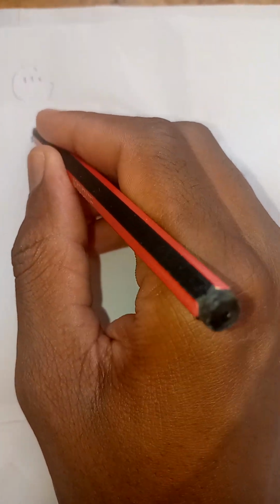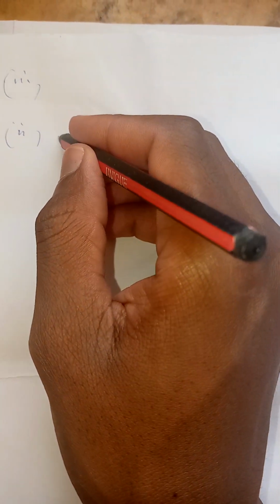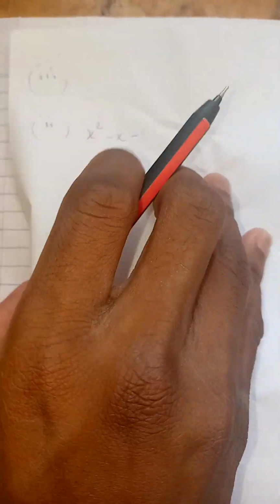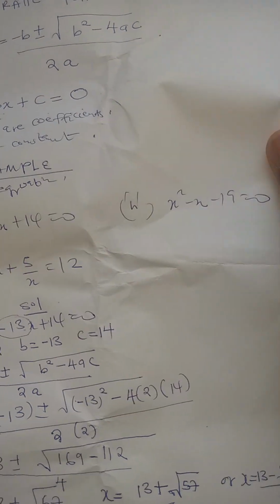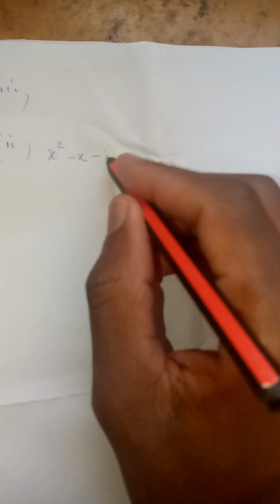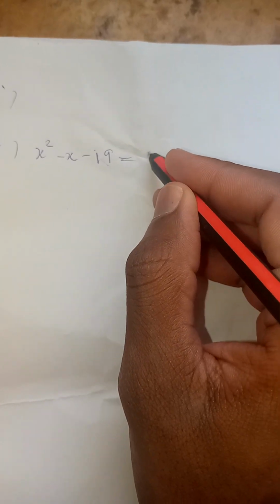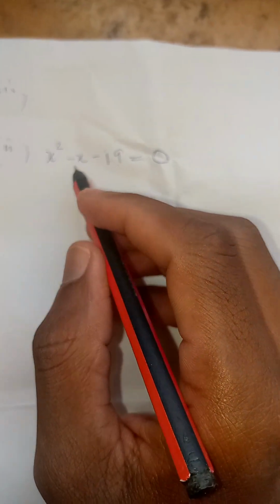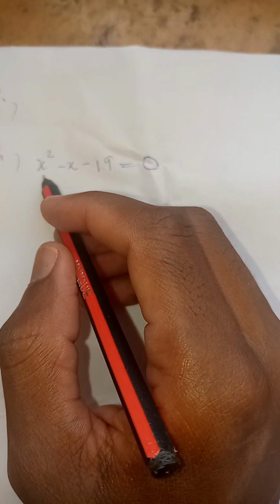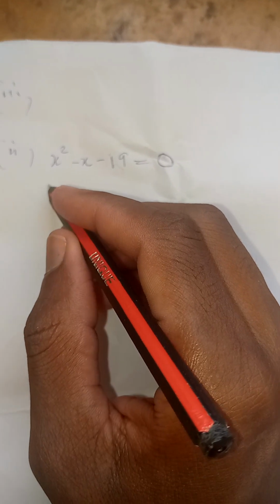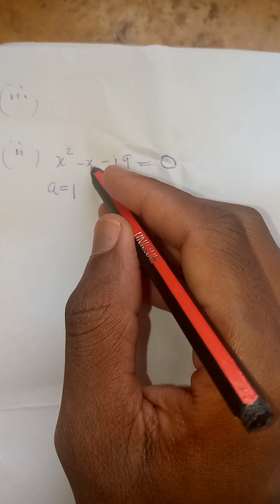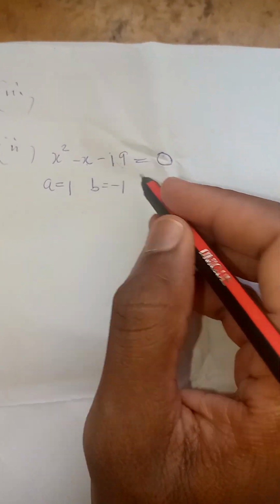So we have the second one. It is x squared minus x minus 19 is equal to 0. So the same thing here, we identify what A is, what B is, and what C is. Which number is in front of x squared here? We're going to say A is 1. Which number is in front of this negative x? It is negative 1. The C is going to be negative 19.